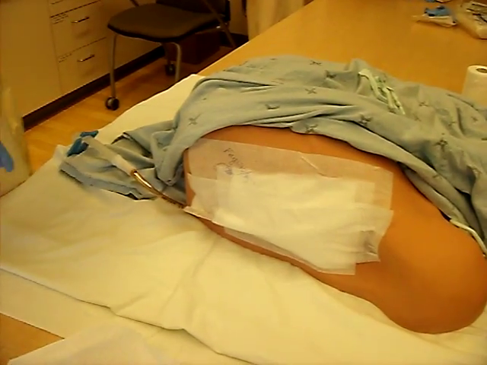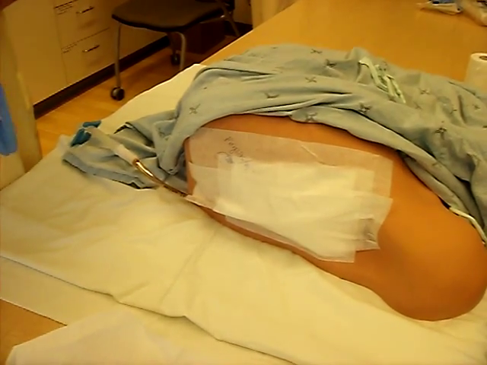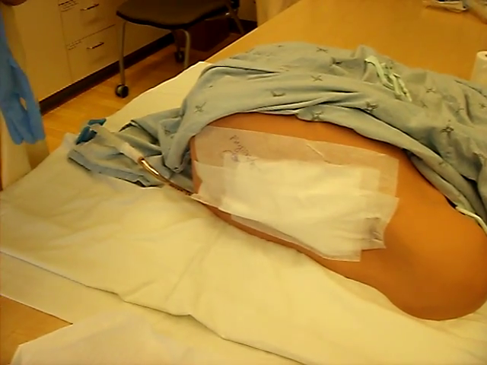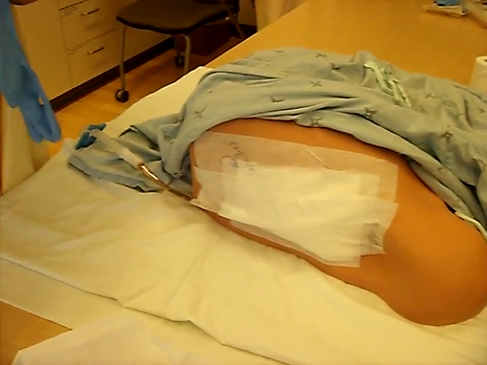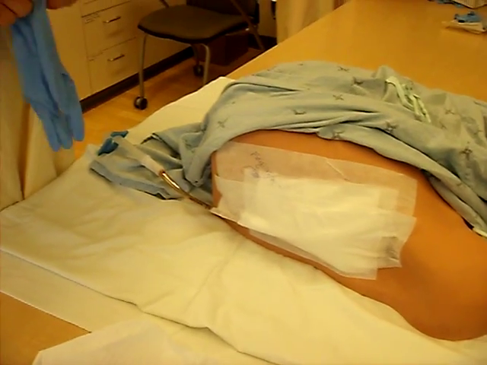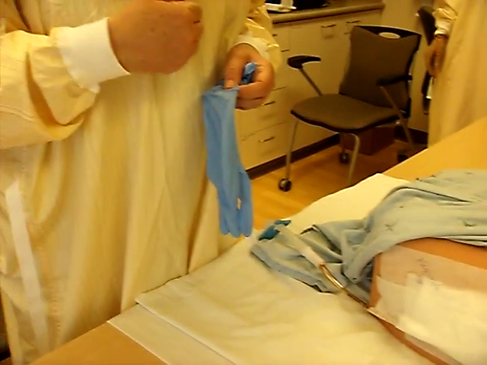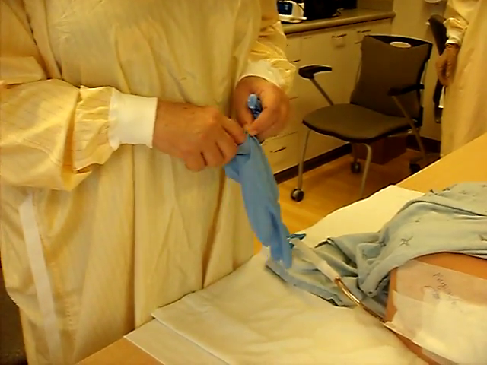Generally, we'll coach the patient to take 3 large breaths in and out, and on the third one, big breath in and hold it, hold it, hold it, and pull the tube, or hold it and hum out if the patient's unable to sustain that.